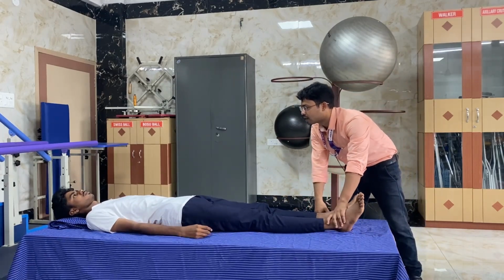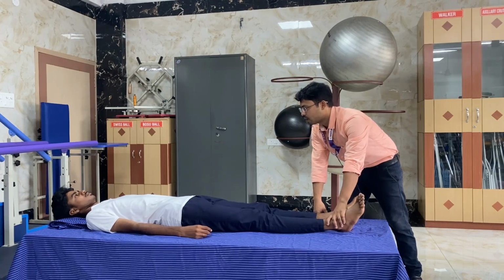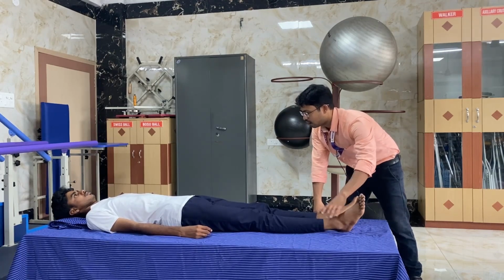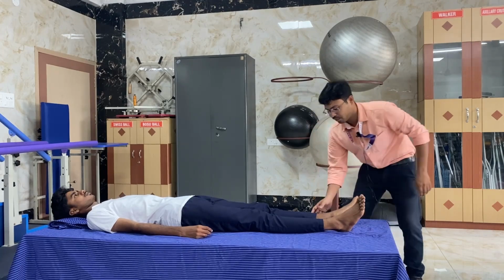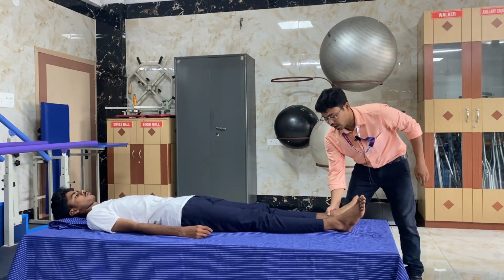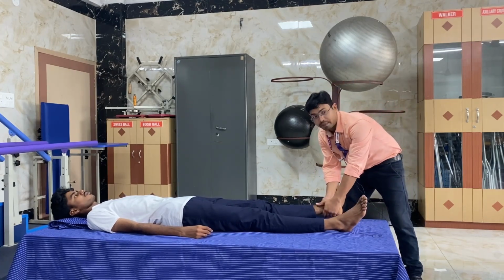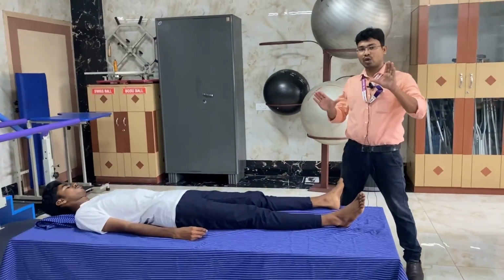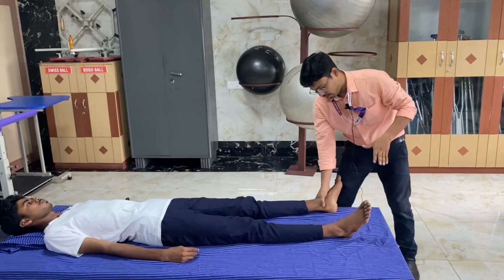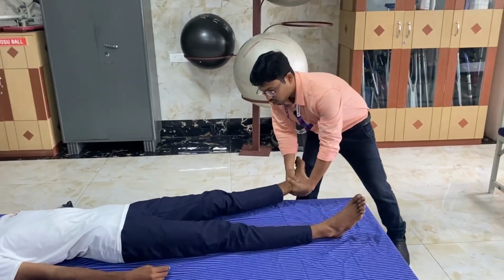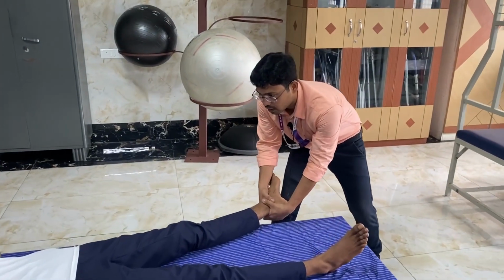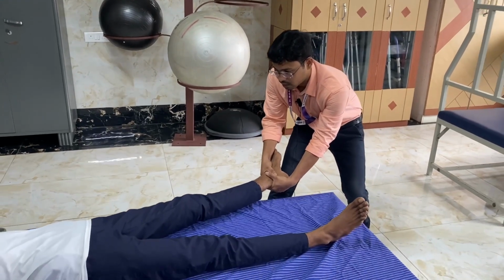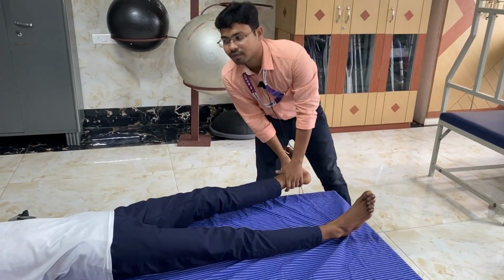Relax, body full relax. Take a deep breath and breathe out. Yes, again take a deep breath and slowly breathe out. Okay, during this time I use a little abduction, hook position. This is called the hook position. So holding his ankle at hook position, I will give mild traction, then I will give a sudden thrust. Relax.